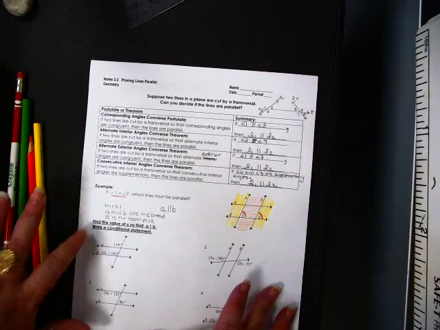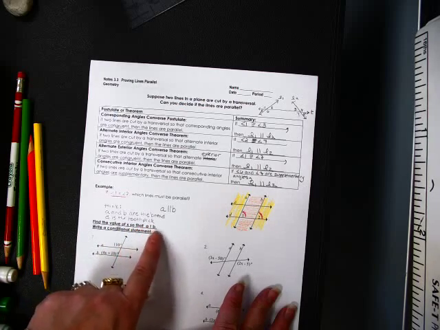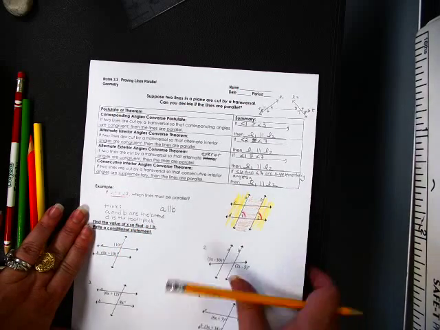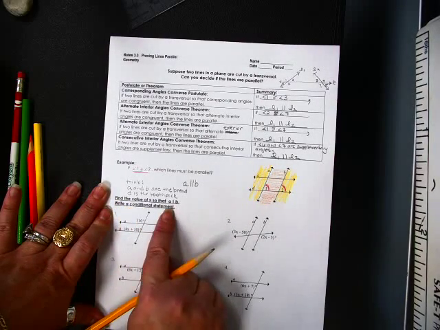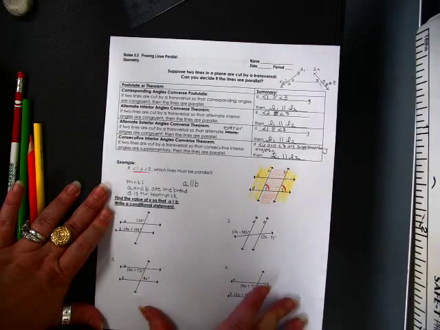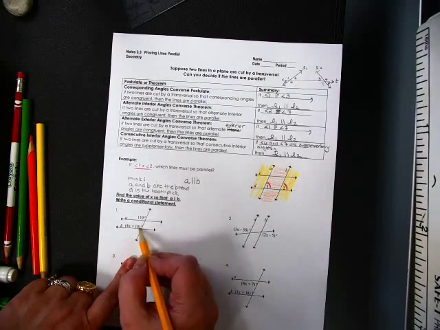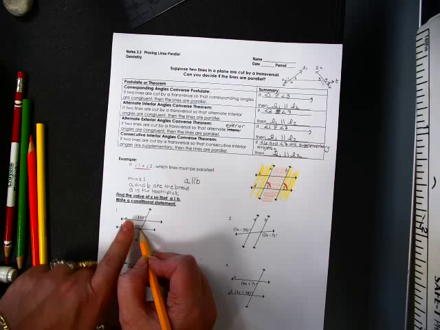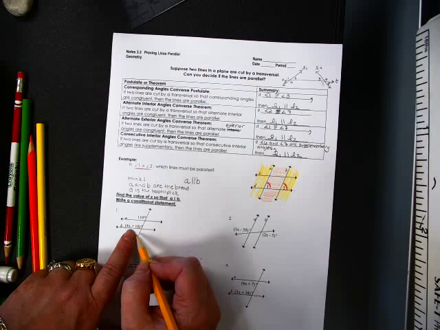Okay, next, find the value of x so that A is parallel to B. Write a conditional statement. Okay, well, let's see. These are corresponding angles. I want them to be congruent, so that means I want their measures to be the same.